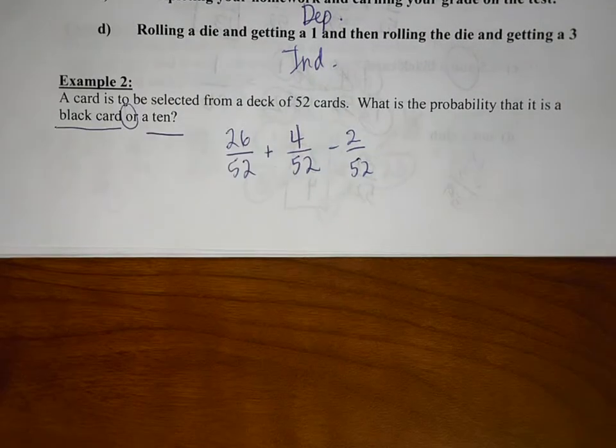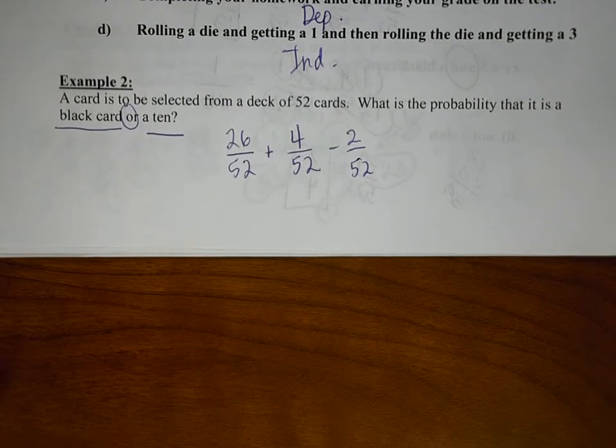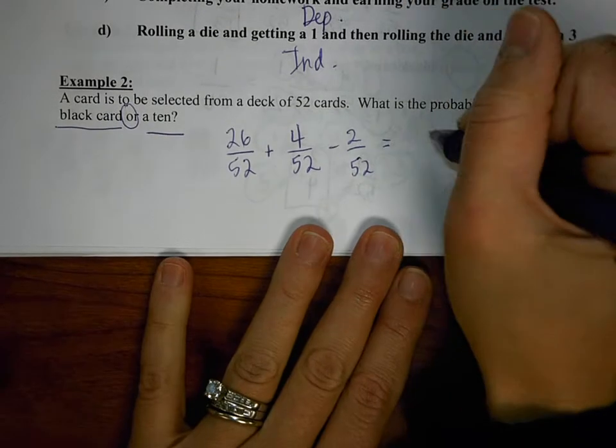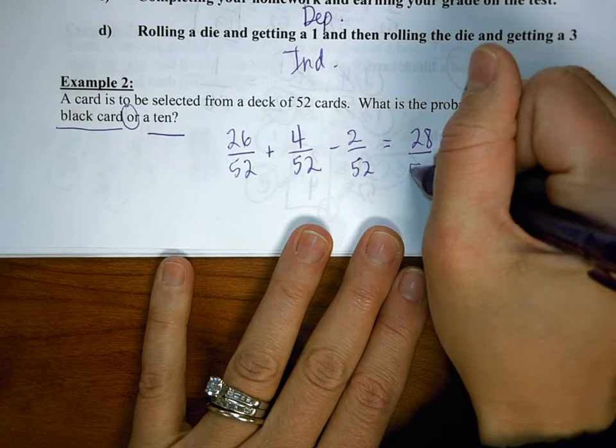If we go over to everything that's written on the board, I have all these black cards, which we said totals 26. There's 13 and 13, so that's where I got the 26. Then it says a 10 card. I'm adding a 10, a 10, a 10, and a 10, which made 4. But these two 10s, I added them with the black cards, and I also added them with the 10s. So I added them 2 times. That's why I have to subtract out those 2 black 10s that I already added. When we do all that, that becomes what? 28 over 52, and can that reduce? Yeah.